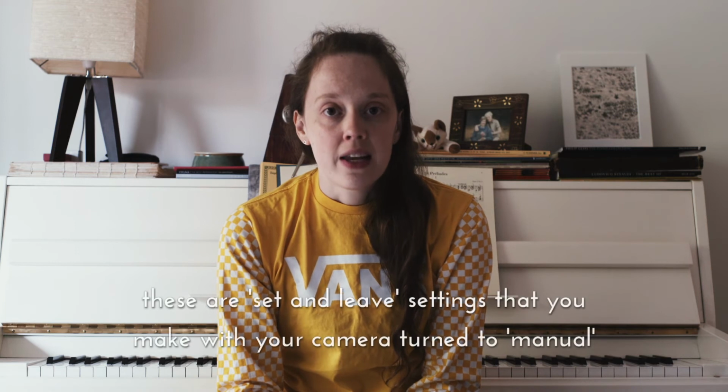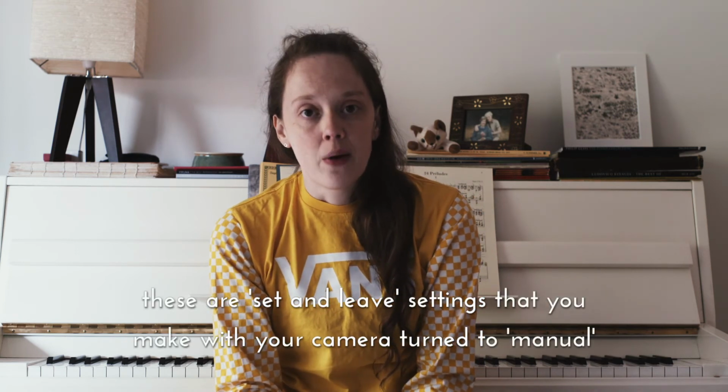But for now, when you're just starting out, choose your frame rate, choose your shutter speed, and then just leave them. Don't adjust them too much whilst you're going, just leave them, and you can adjust your exposure by changing the aperture and changing the ISO, which is actually much easier if you're just getting started because it's one less thing to have to worry about.